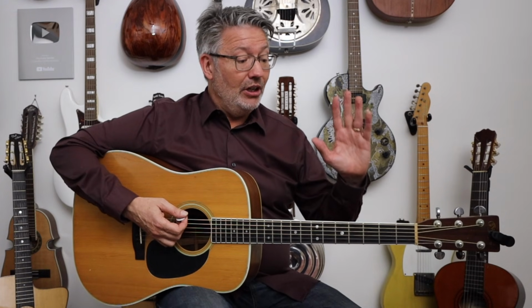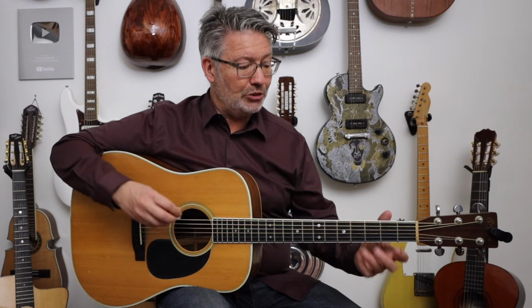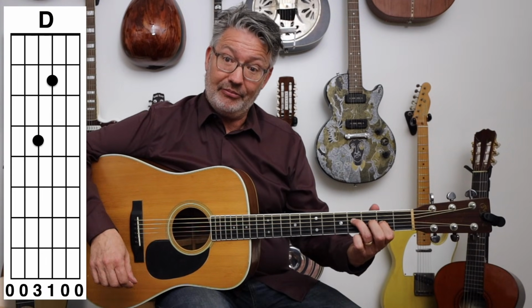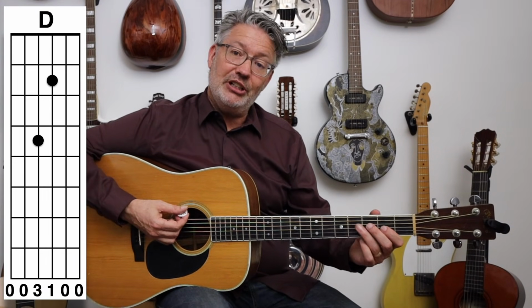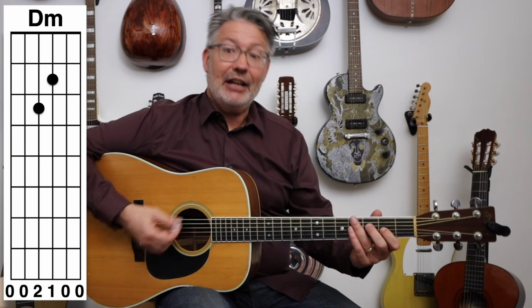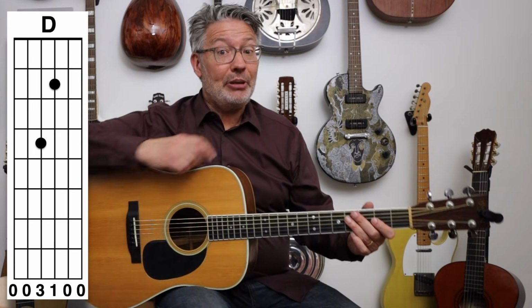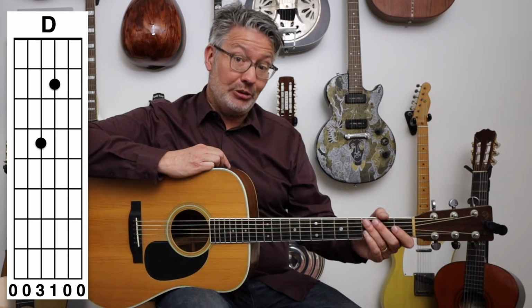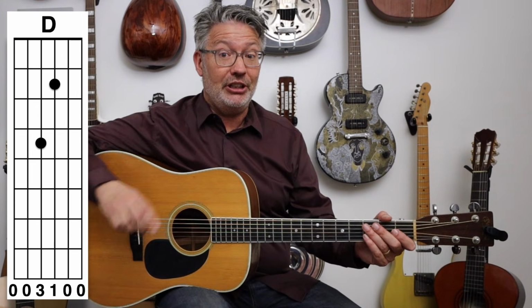So we're going to have two chords that we're going to base all our progressions off of. The first one is D major, and the other one is D minor. Now the D major chord appears in three different major keys.